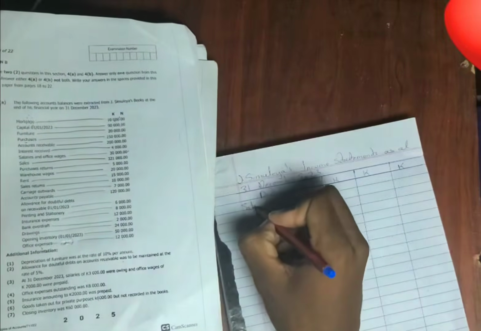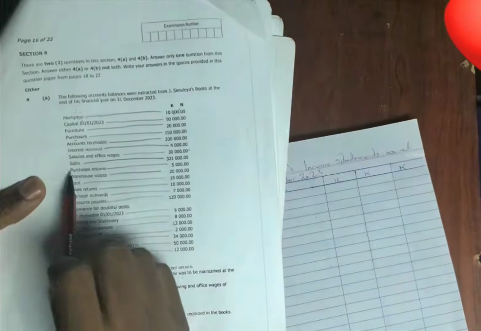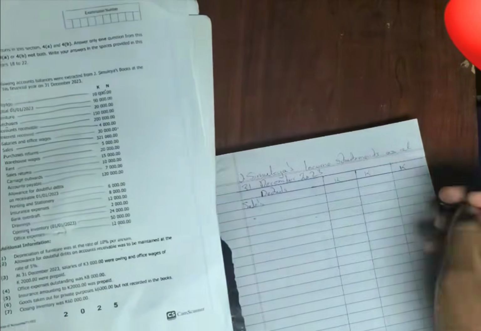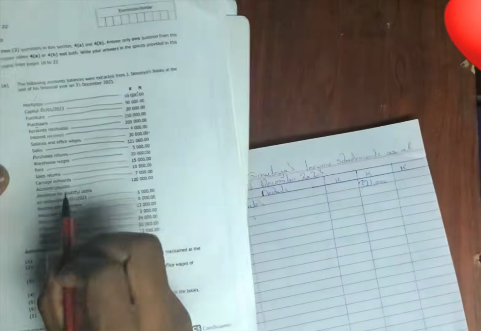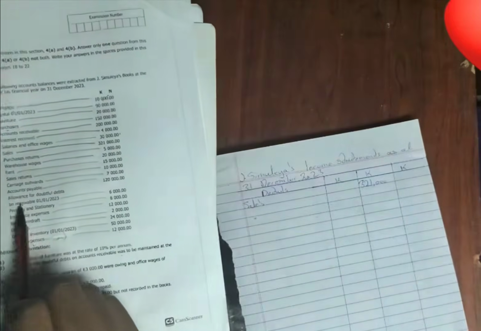Then we start with sales. How much are our sales? This is 321,000. Then we check, do we have any returns? Yes, we do.